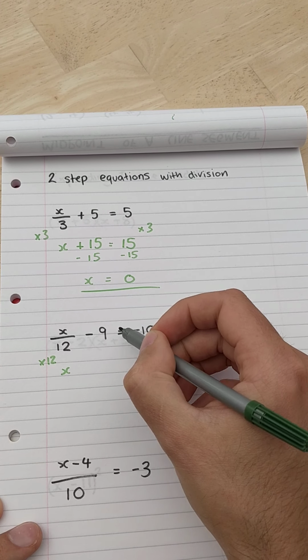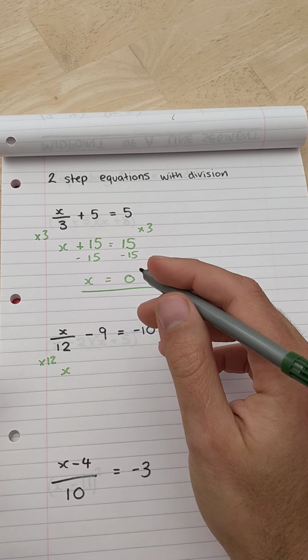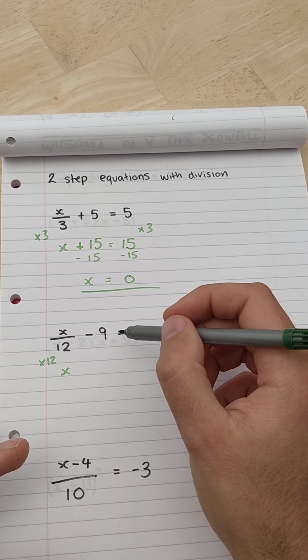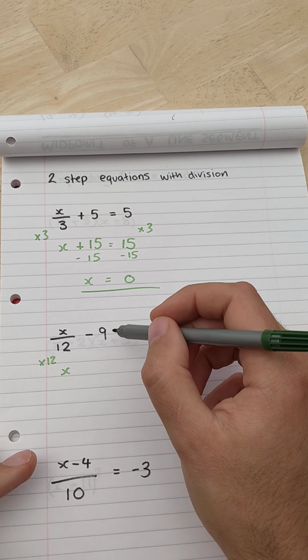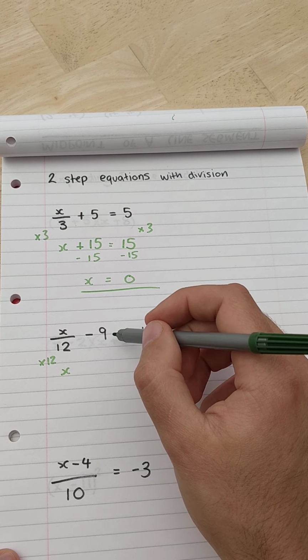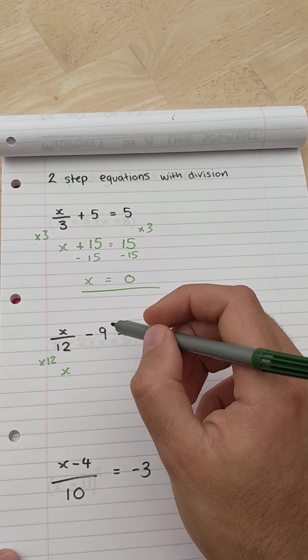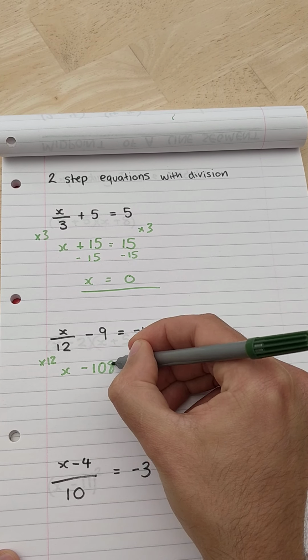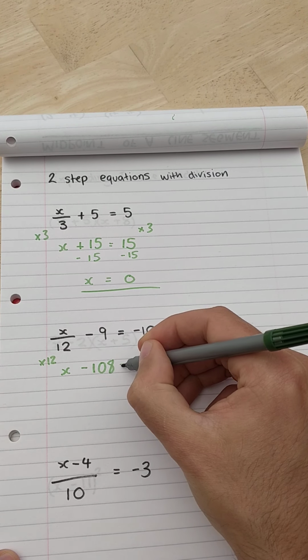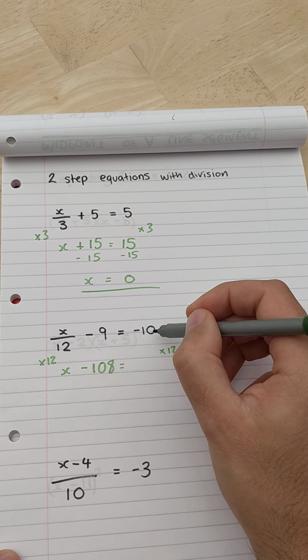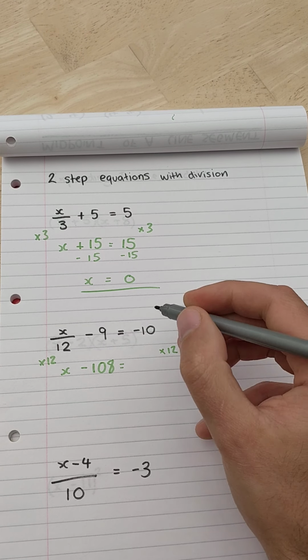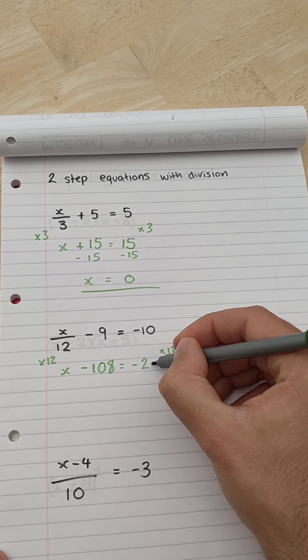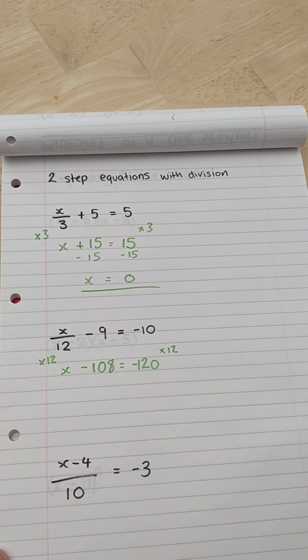Now, this is negative 9, so be careful. These are negatives as well. 9 times 12 is 108. Okay? So 9 times 12 is 108, but this is negative 9. So this is going to be negative 108. Now this is negative 10 times by 12, and that is going to be negative 120. So that is what I am left with.